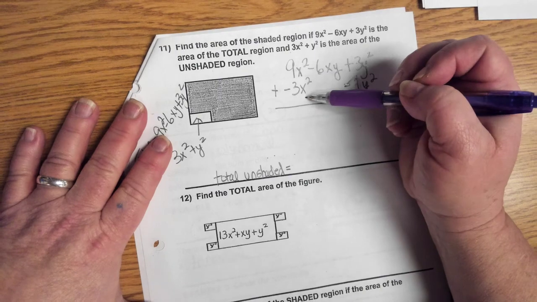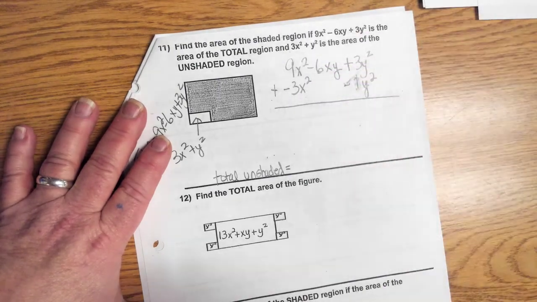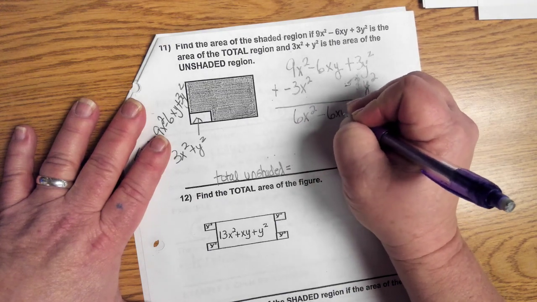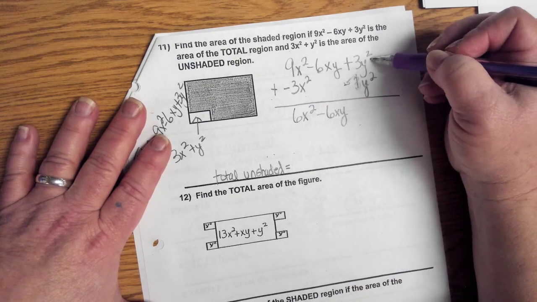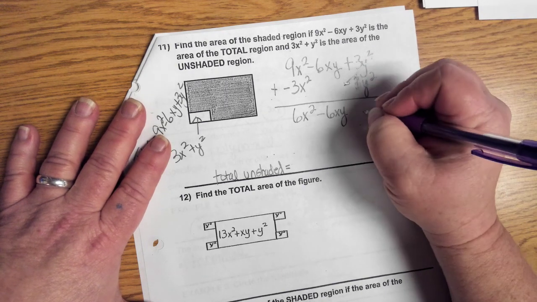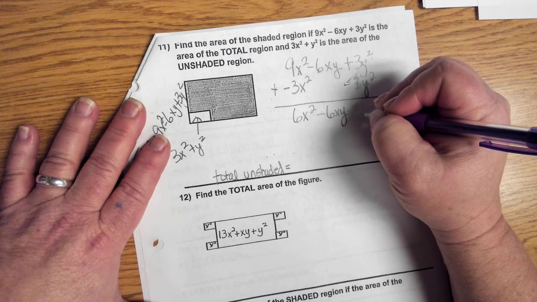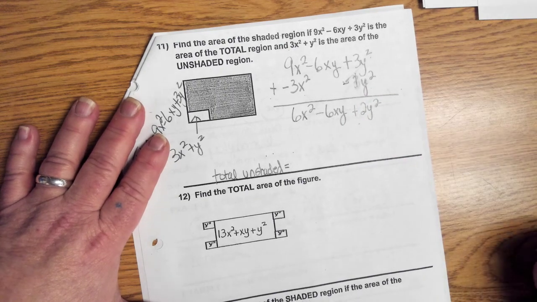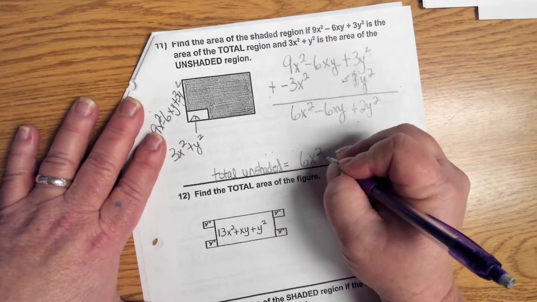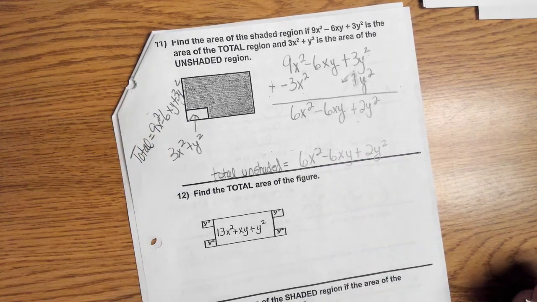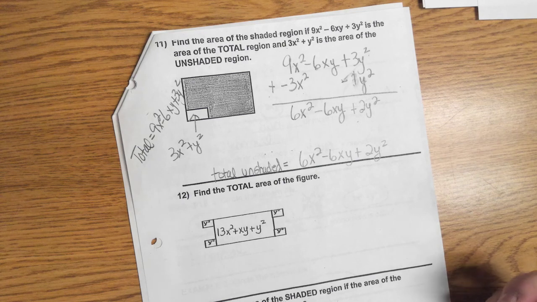And 9x squared, adding it to a negative 3x squared, is 6x squared, minus 6xy. And 3y squared, combining that with a negative 1y squared, I end up with a, what? Positive 2y squared. So 6x squared minus 6xy plus 2y squared. And if I wanted to do a check, I could just go back and add them together and find out that they equal the total.